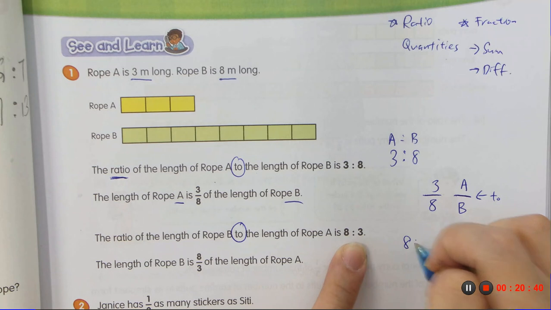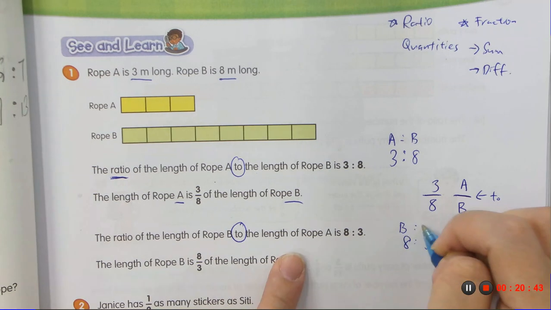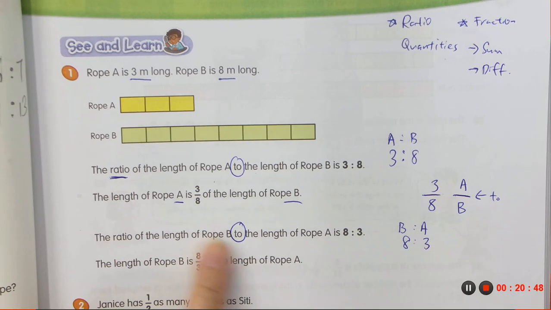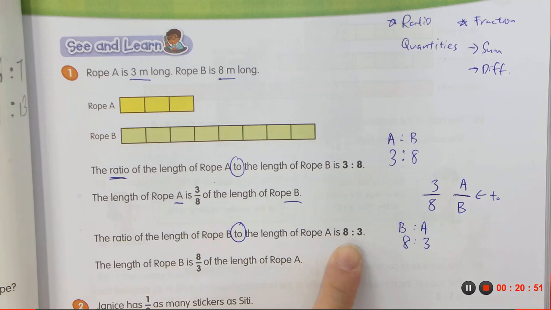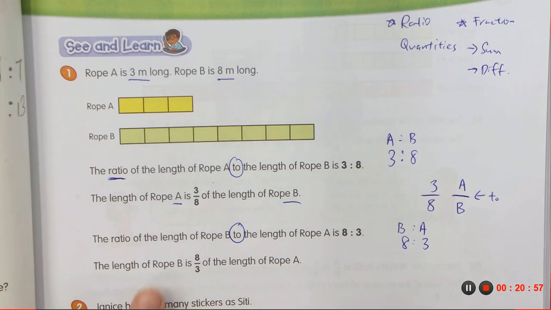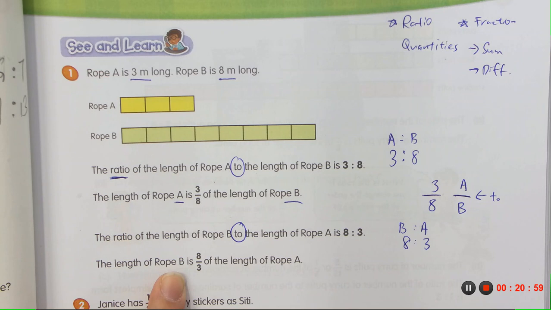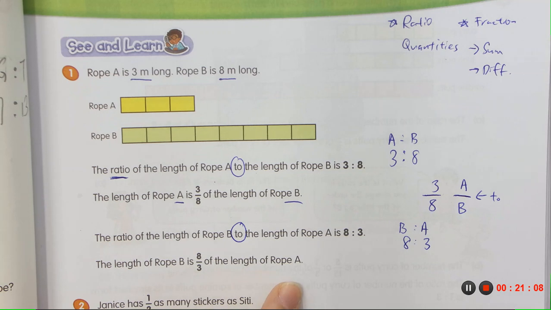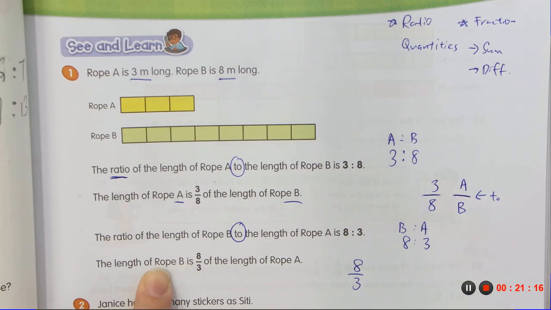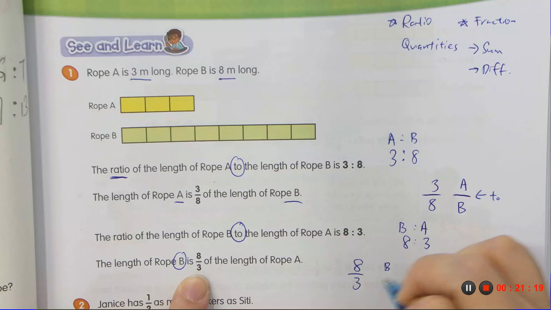8 is to 3. So B is to A is 8 is to 3. Okay? B is to A is 8 is to 3. So B to A, we are familiar with this. Here's the fraction. The length of rope B is 8/3 of the length of rope A. Okay? So then this is the fraction, 8 out of 3. So B is the numerator, A is the denominator.